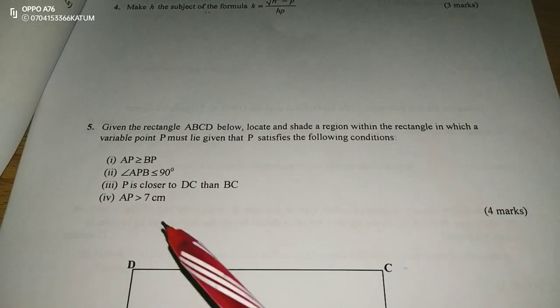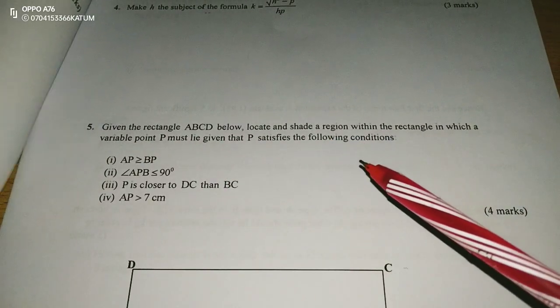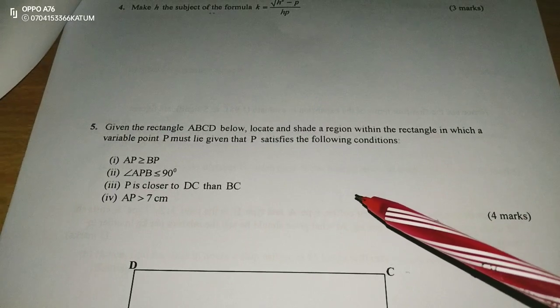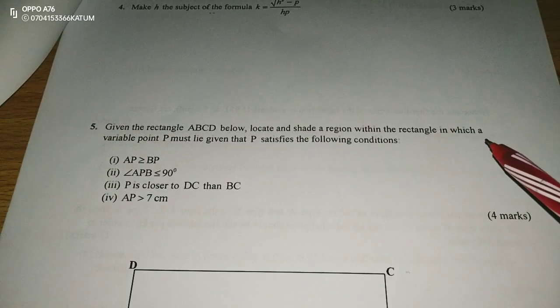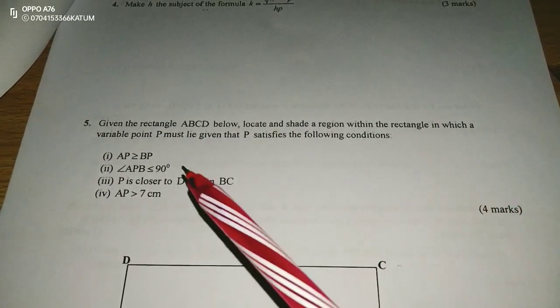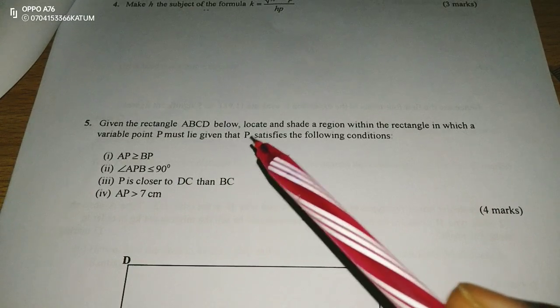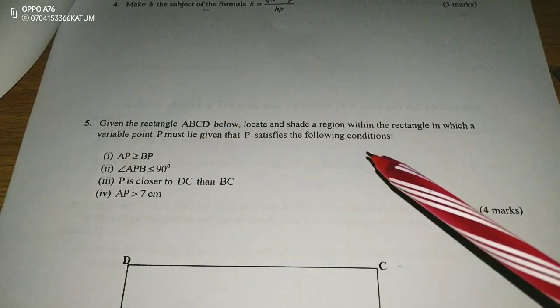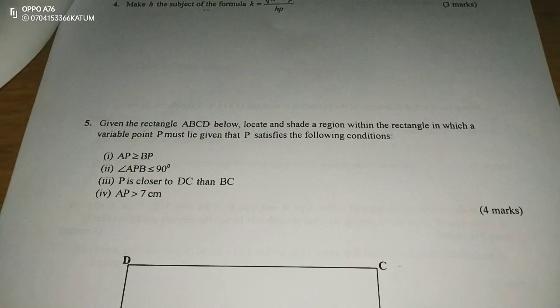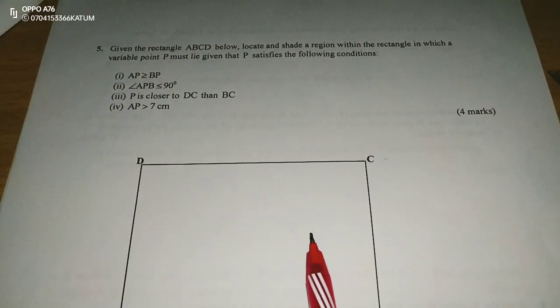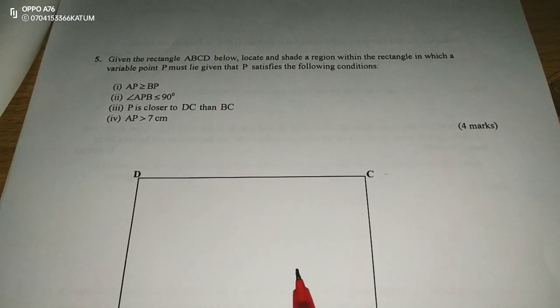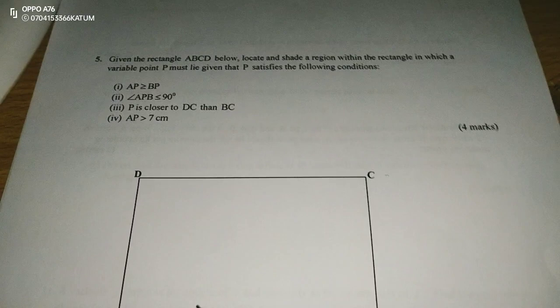So we are told that given the rectangle ABCD below, locate and shade a region within the rectangle in which a variable P must lie, given that P satisfies the following conditions. So we have a number of conditions here to be satisfied by the point P. ABCD is our rectangle.